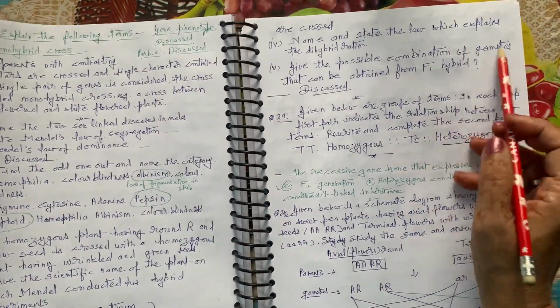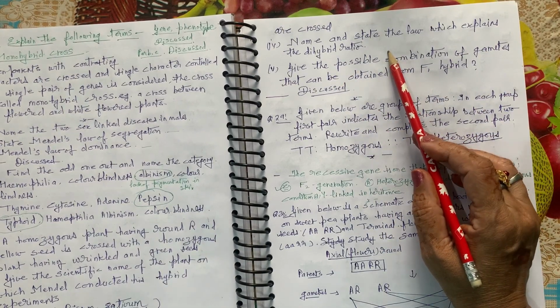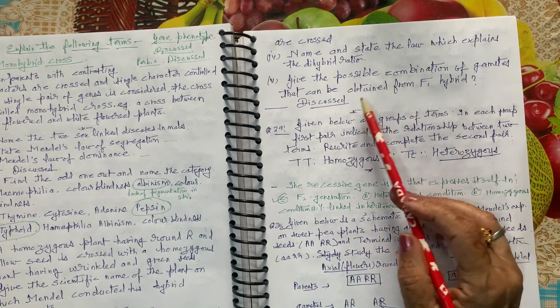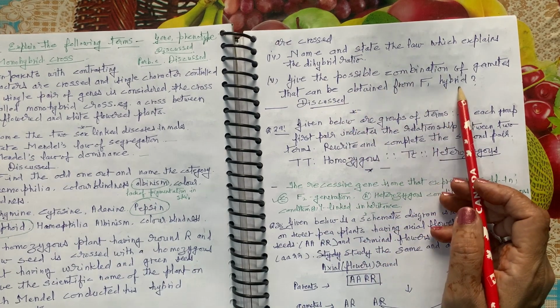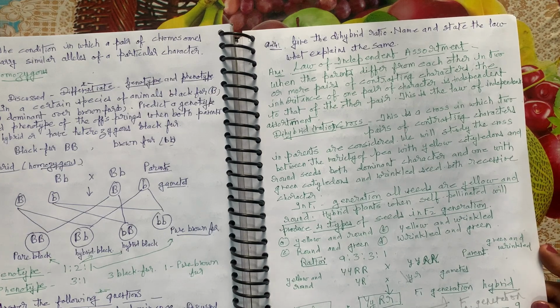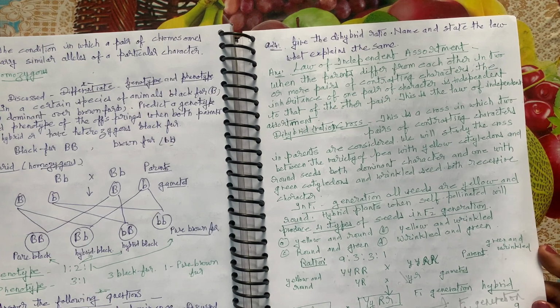Now name and state the law which explains the dihybrid cross: the law of independent assortment. Give the possible combinations of the gametes that can be obtained from F1 hybrid. That will be the type of possible gametes: capital Y capital R, capital Y small r, small y capital R, small y small r.